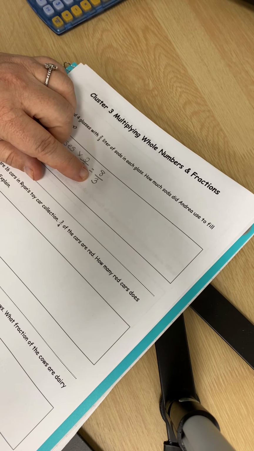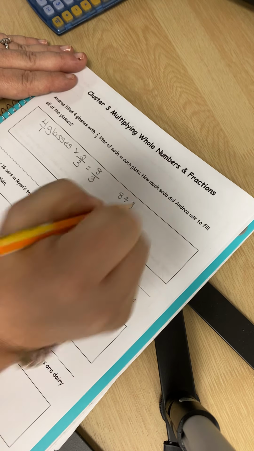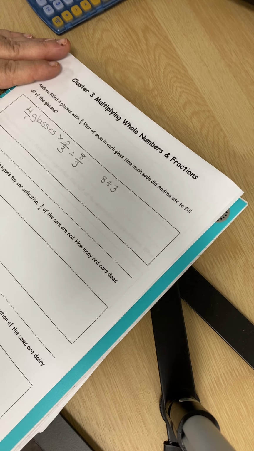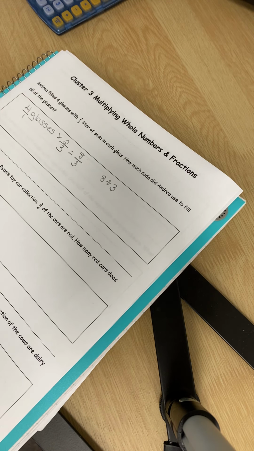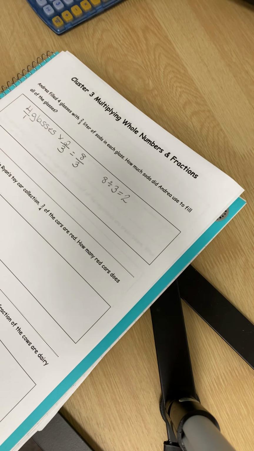So we have to do some division of 8 divided by 3. All right, so now here's the hard part. We have to count by 3s to see how close we can get. So we're going to go 3, 6. So I counted 2 3s. So 2 is going to be my whole number.